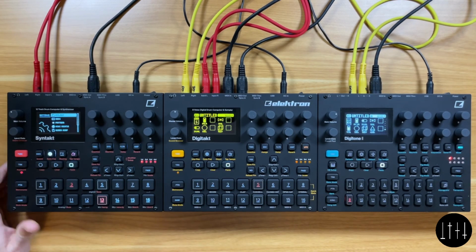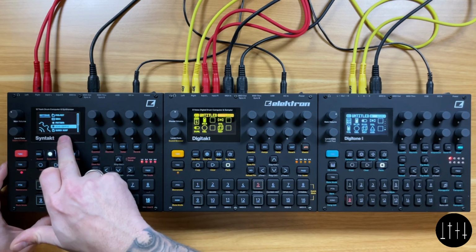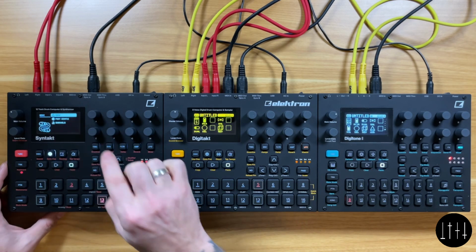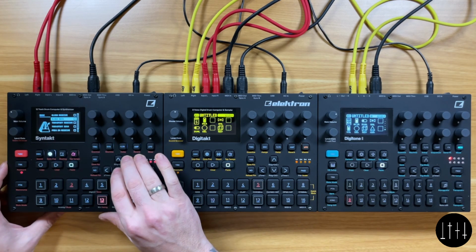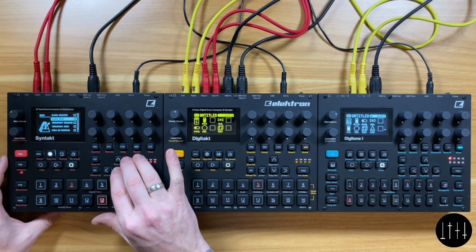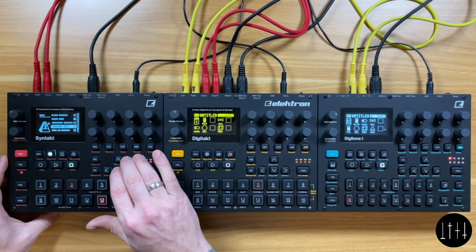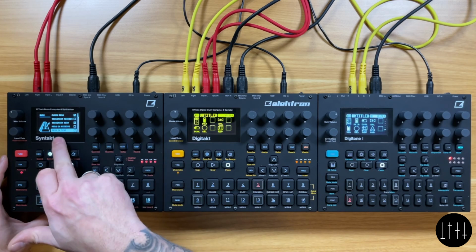We hit settings, going over to MIDI config, and then first to sync. Now we have to choose clock send, which must be activated. Transport receive, we don't need it now, but transport send, and program change send.